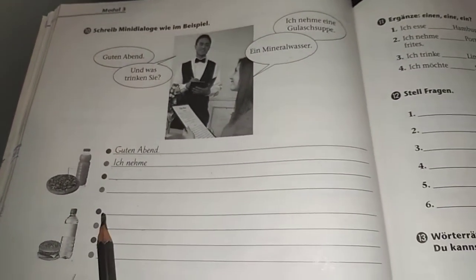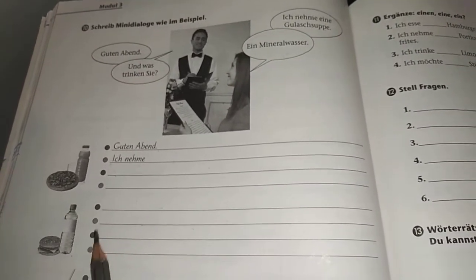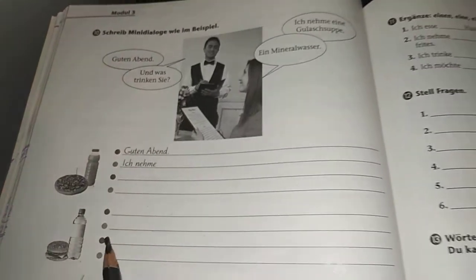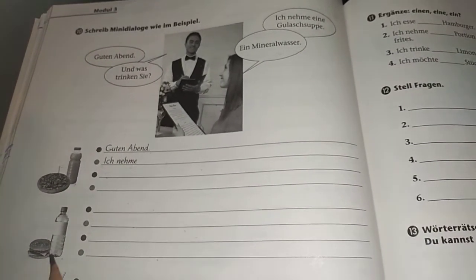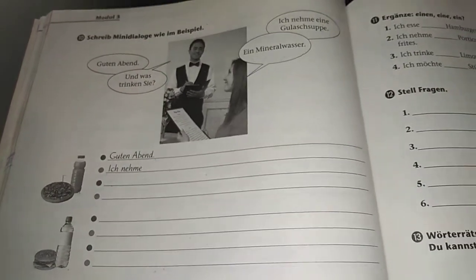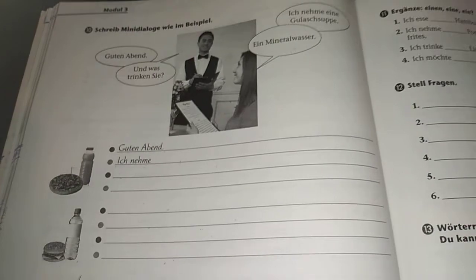So first Guten Abend, ich nehme einen Hamburger. Then und was trinken Sie? And what do you drink? Ein Mineralwasser. Mineralwasser is what? Neutral. So it is ein Mineralwasser. Is it clear?